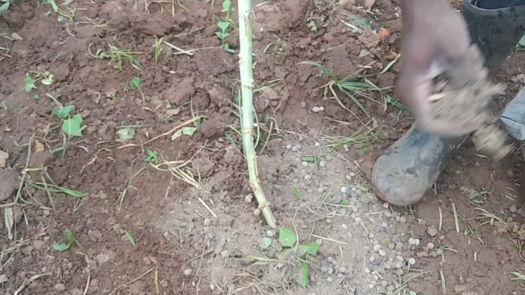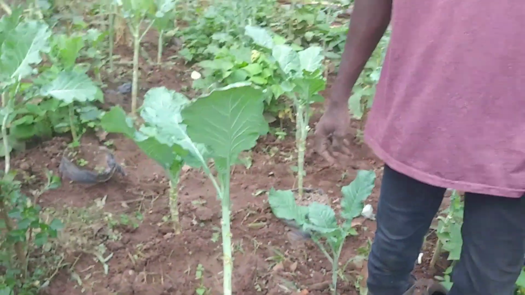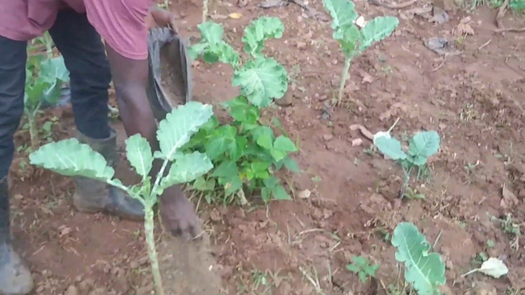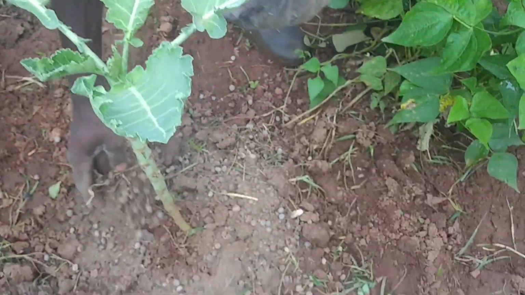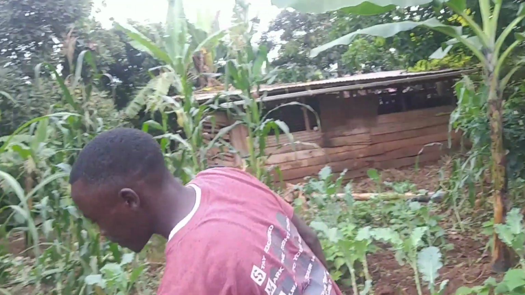As it rains, the rain helps the rabbit droppings concentrate into the soil, and you produce healthy crops for your own consumption, or you can also sell some of the crops. I think that's done.